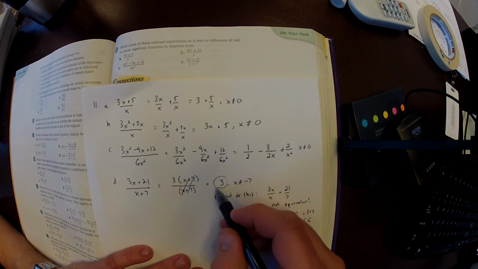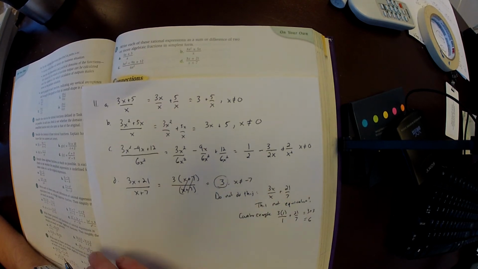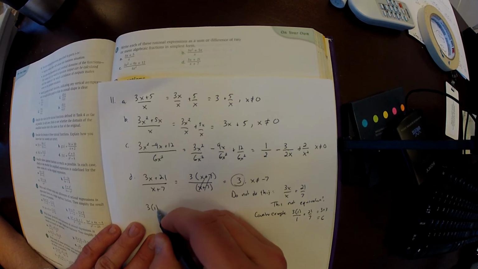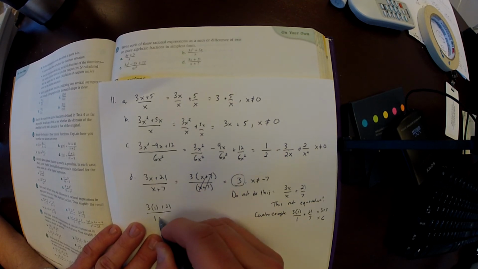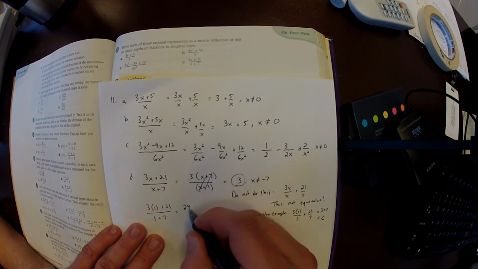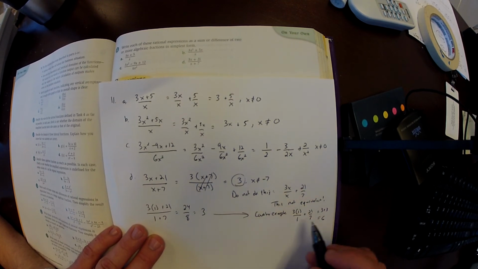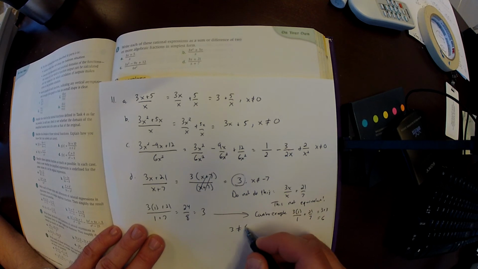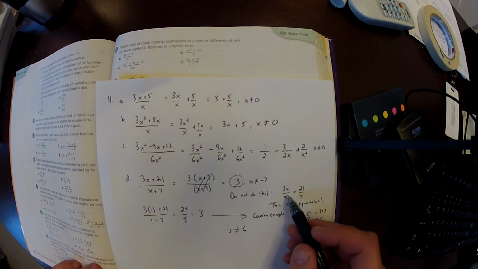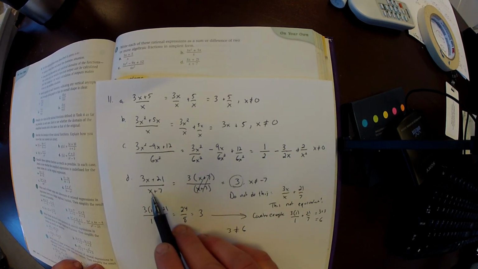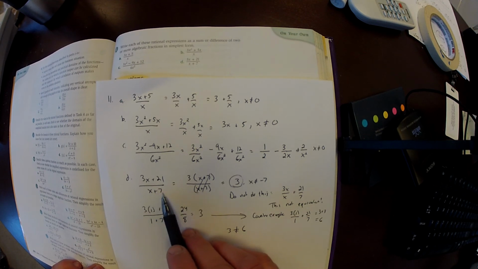But we know up here that it equals 3 no matter what. And you can even put that into the original one. 3 times 1 plus 21 over 1 plus 7 would equal 24 over 8, which equals 3. So these are not the same. 3 does not equal 6. So do not separate the fraction and the linear portion of the bottom.